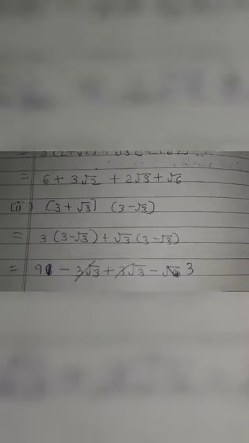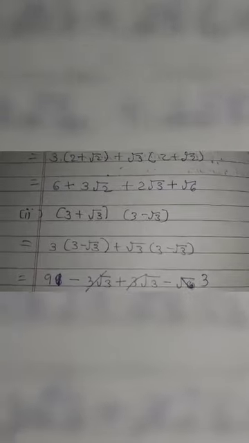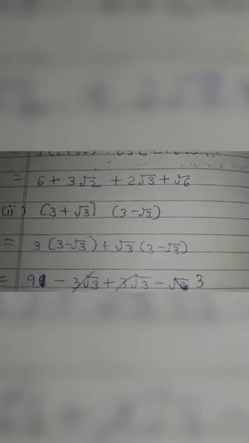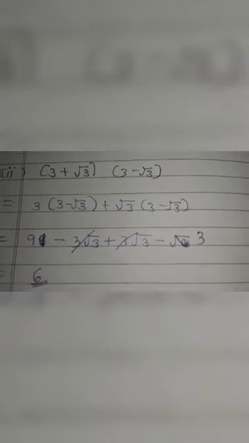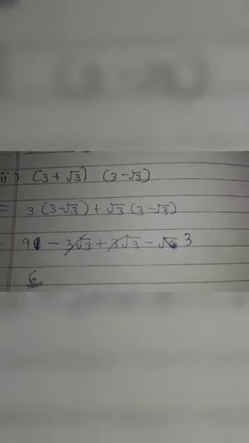Second one, (3 plus root 3)(3 minus root 3). That we will solve the same way. First we take 3 with the first bracket and the second whole bracket, plus root 3 with the second whole bracket, then we will simplify it. Minus root 3 plus root 3 cancels, so the answer is 9 minus 3 is equal to 6. Third one is also the same.